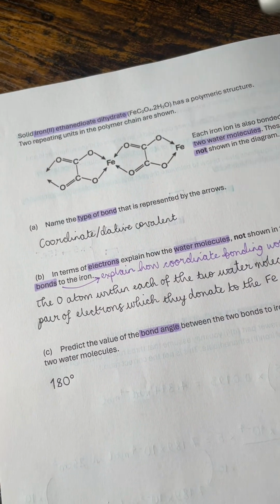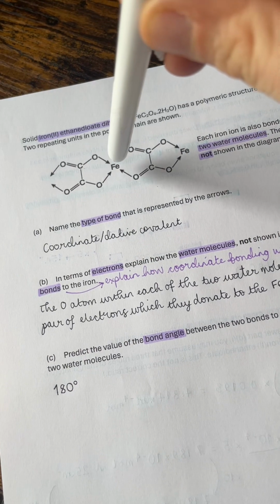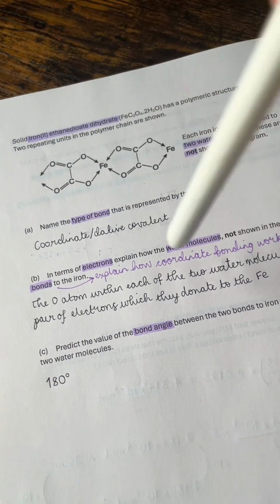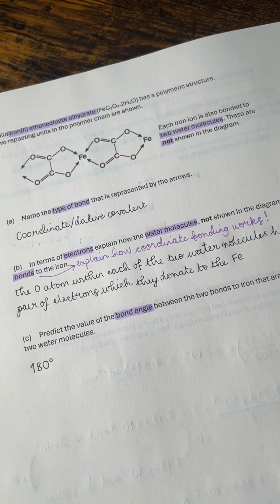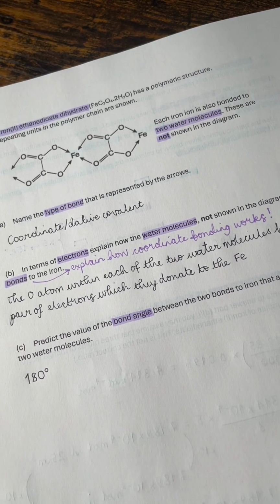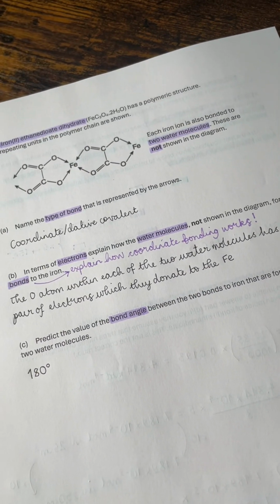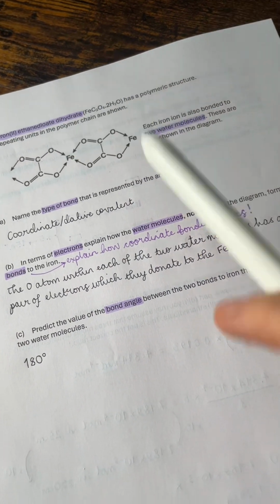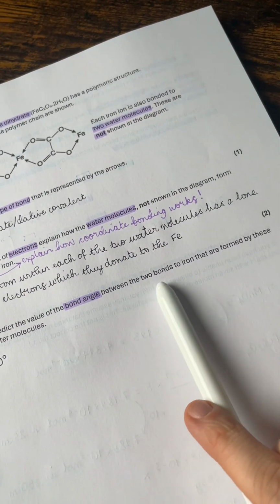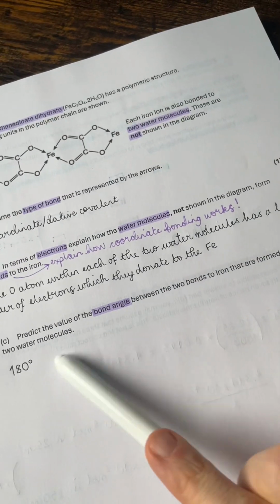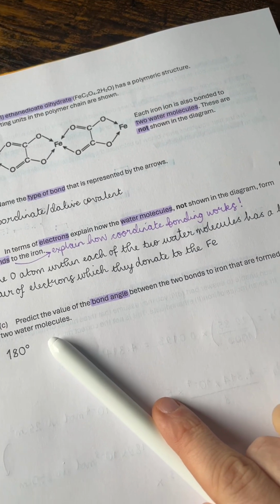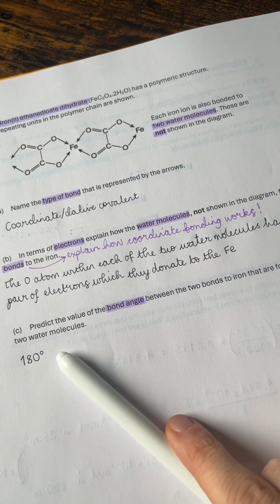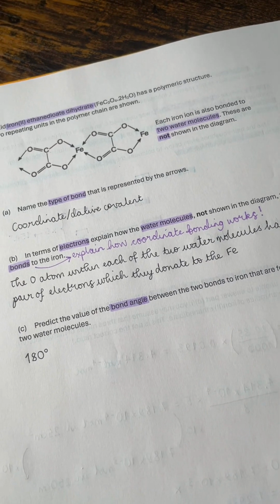So I think if our water molecules are our axial bonds, those 2 bonds from the water molecules will be 180 degrees apart from each other, and they would then be 90 degrees apart from these equatorial bonds that we've got on here. But it specifically wants the bond angle between the 2 bonds to the iron that are formed by the water molecules. So how far apart they are, which I think is 180 degrees.